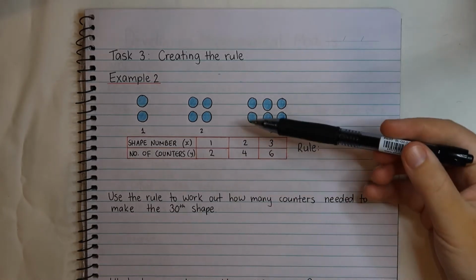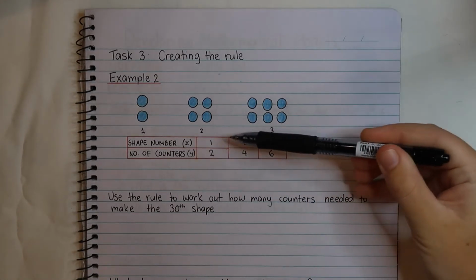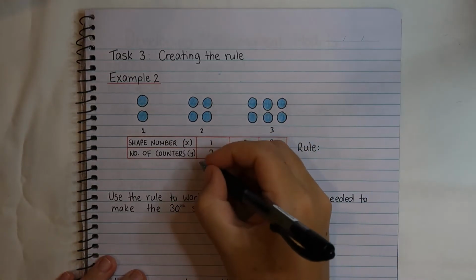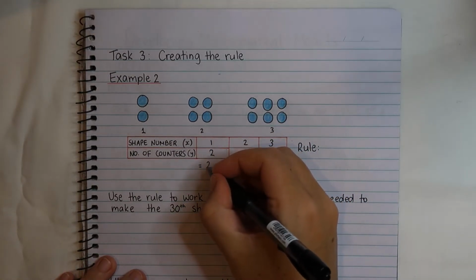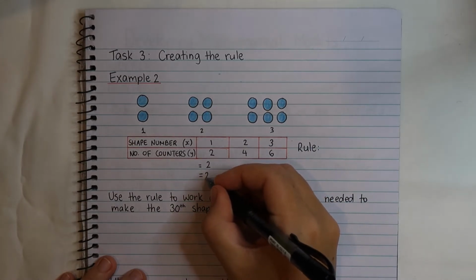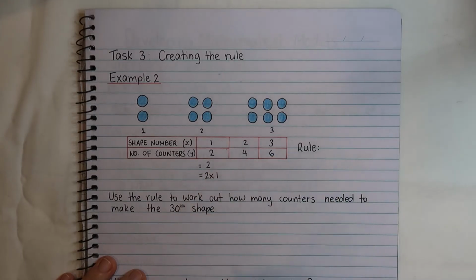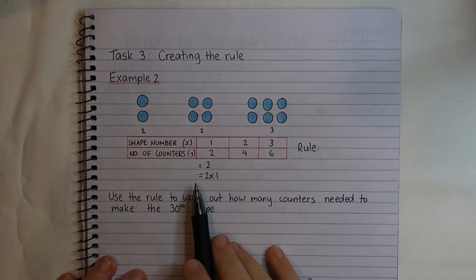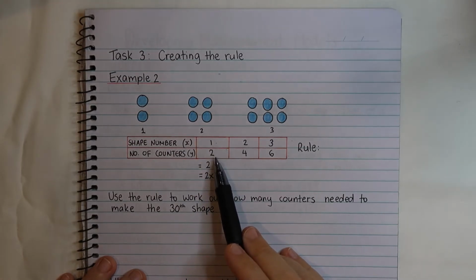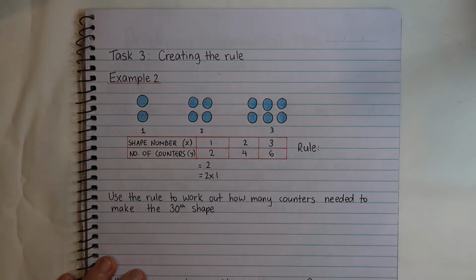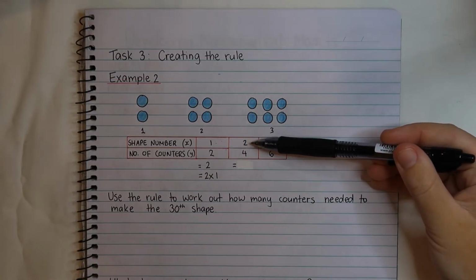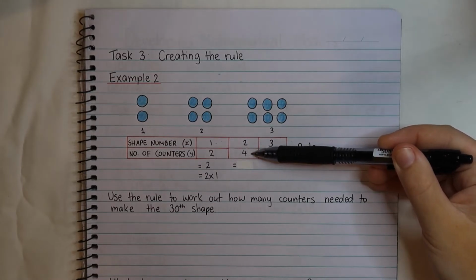So remember, we want to find the relationship between x and y. What did we do to x to get to y? Okay, so in this case, we know that there's 2 counters. So we would have multiplied our shape number by 2. So we had 1, our shape number was 1, and we multiplied it by 2 to get to the number of counters. Okay, so our next one, we look at our shape number 2 and the number of counters, which is 4.